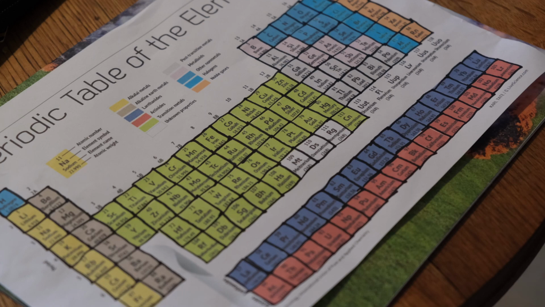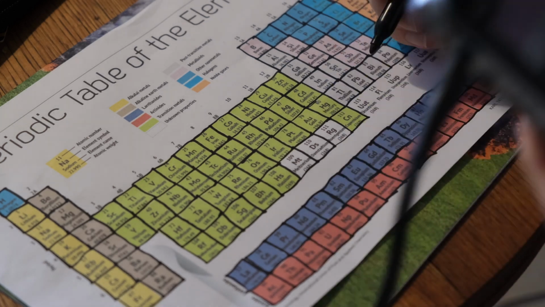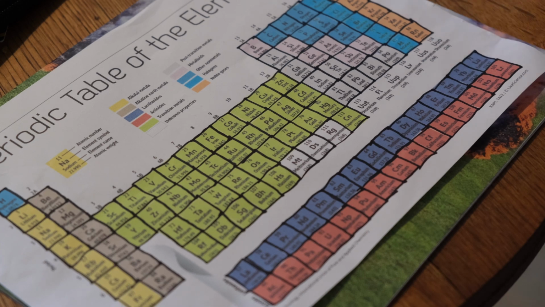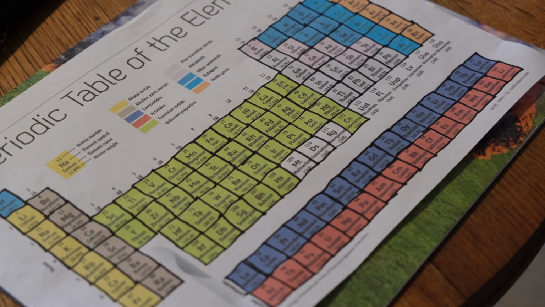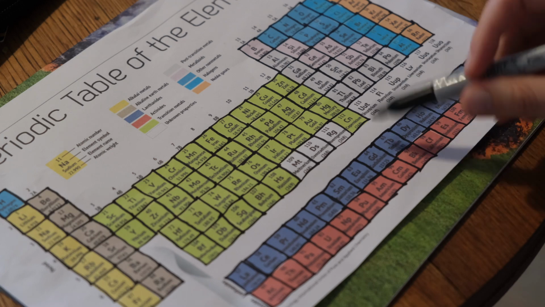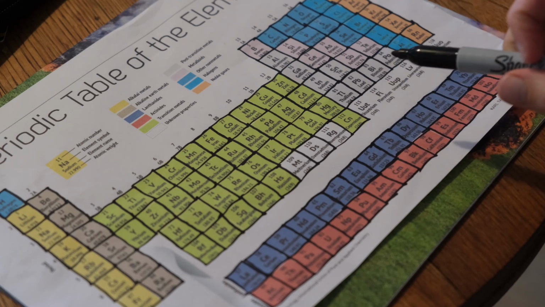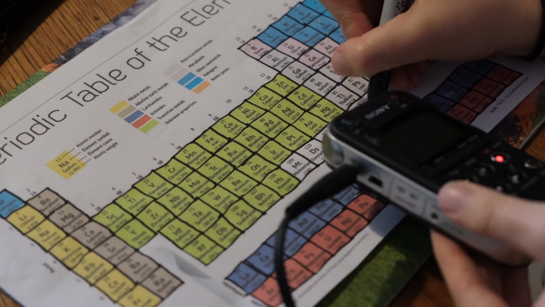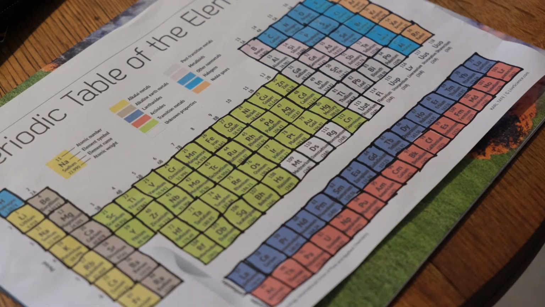Nihonium, Nh. Wait, no. Maybe there's two names for it. I don't know if there's two names for it because this has a symbol Nh, atomic number 113, but on my table this is the former, and this is an old table, so it says Uut, ununtrium, but it's the old name, so I think the new name is nihonium, Nh. Maybe it's an old periodic table, I'm not sure.